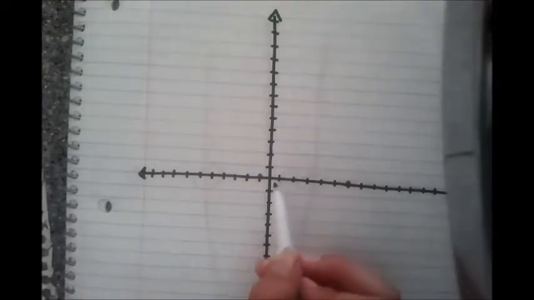Now, since we've worked out all of them, we have all of these coordinates to plot. So let's do that on a graph. First we have 7, 8. 1, 2, 3, 4, 5, 6, 7. 1, 2, 3, 4, 5, 6, 7, 8.